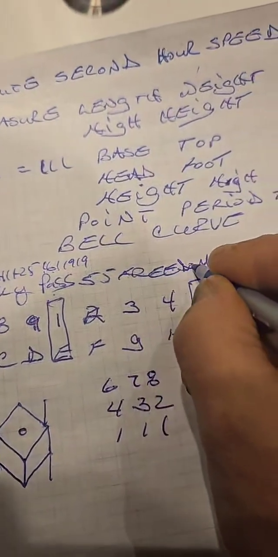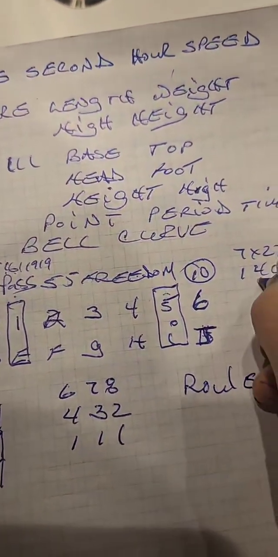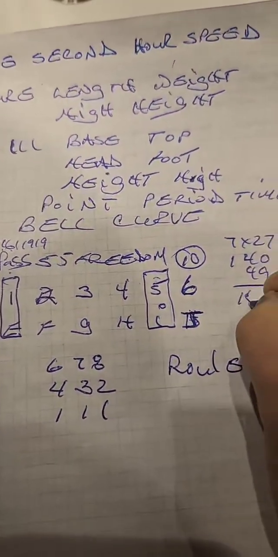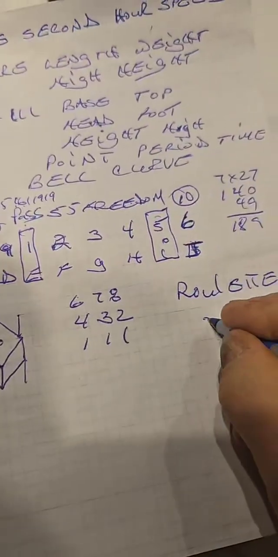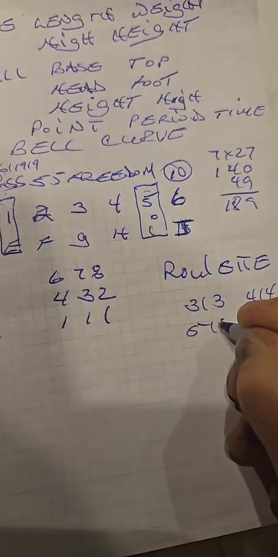1, 2, 3, 4, 5, 6, 7. 7 by 27 is 140, and 49 is 189. We have to understand the association of what the numbers say.